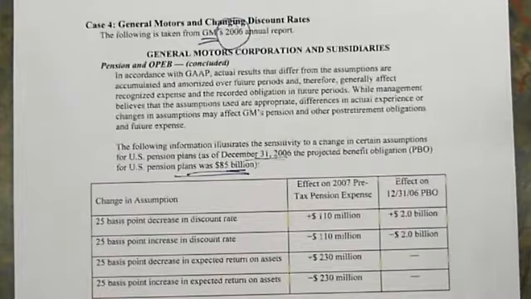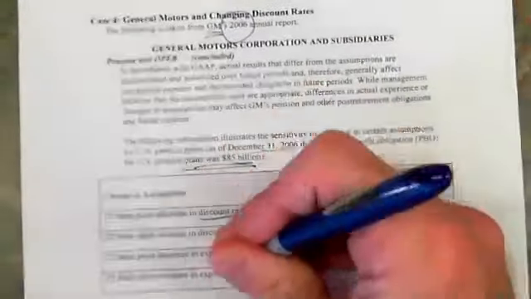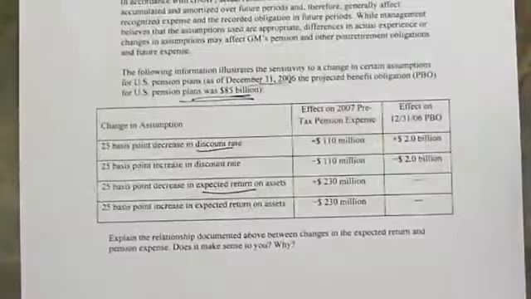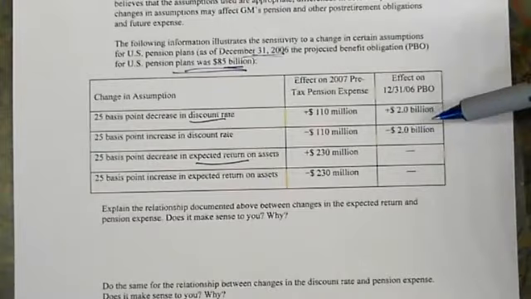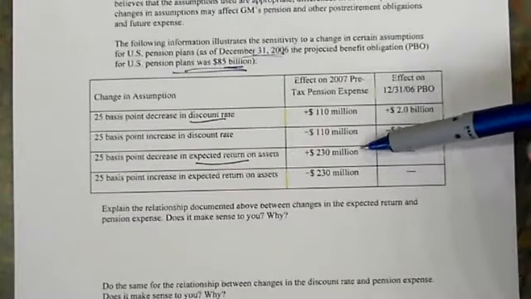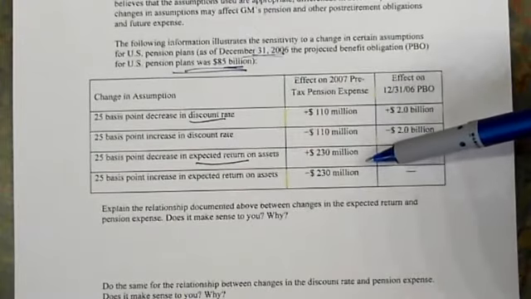Now, remember, all this time we've been talking about the discount rate and the expected rate of return, but we haven't really discussed what effect these things have on pension expense, or what effect they can have. And with the discount rate, it gets a little involved. With the expected rate of return, it's really straightforward.